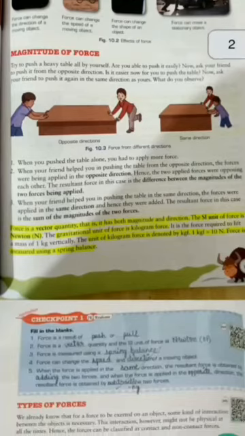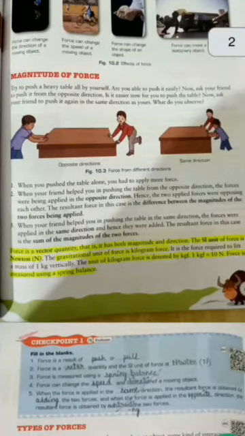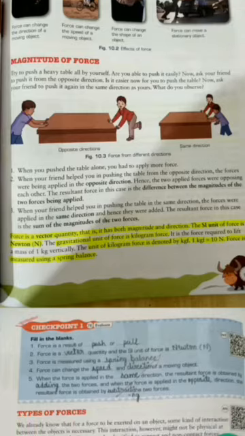Now comes the topic, that is your magnitude of force, right? So basically, what is the magnitude of force? Before that, we have to understand that generally in science, we have divided all the physical quantities into two criteria, that they might be either scalar quantities or they might be vector quantities.